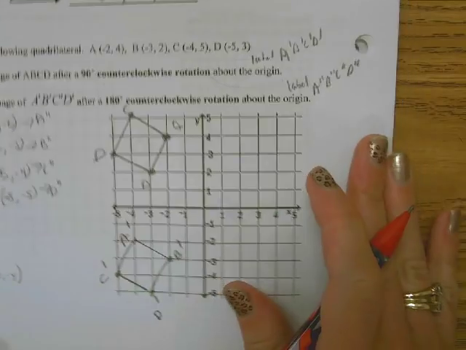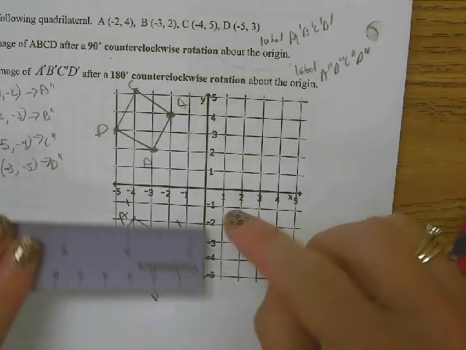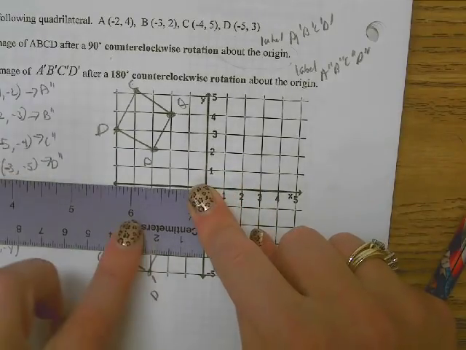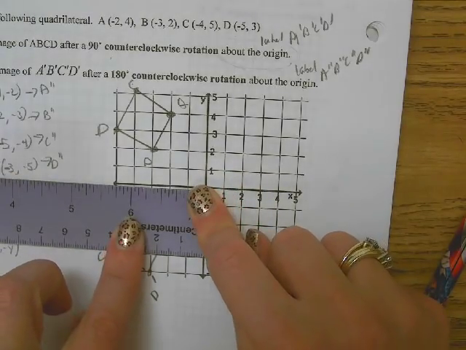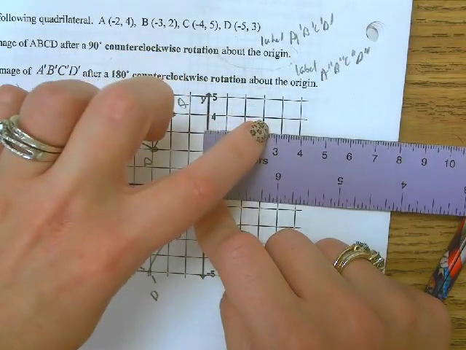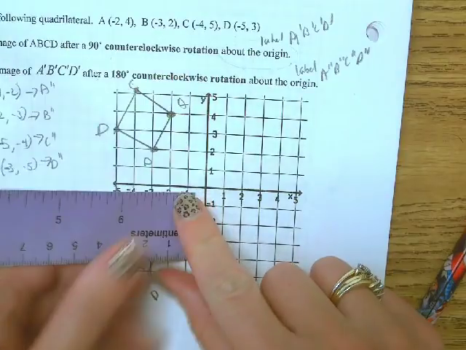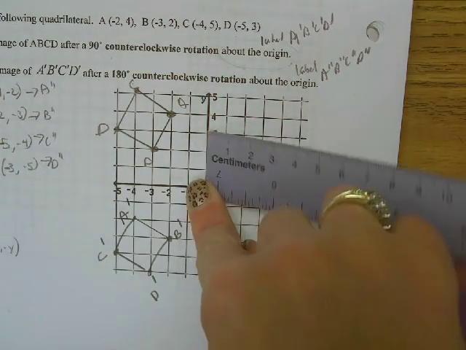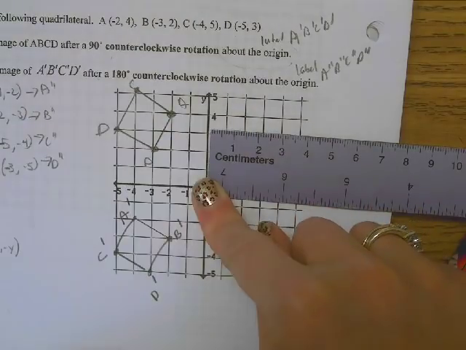Now, just to show you, visualize: here's my pivot point, the origin. Here's my shape. If I go half a turn, I would expect to be in quadrant 1. Even if I spin half a turn in the other direction, I'm still expected to be in quadrant 1.